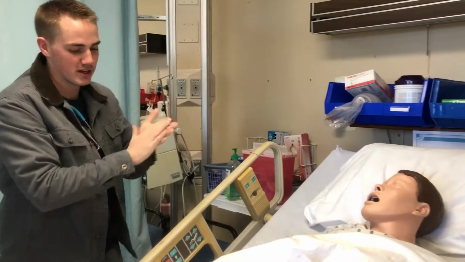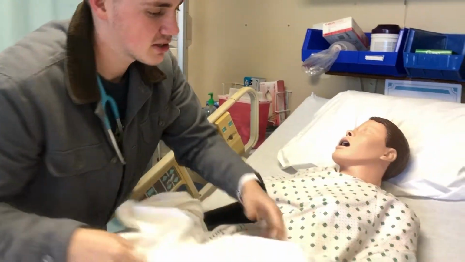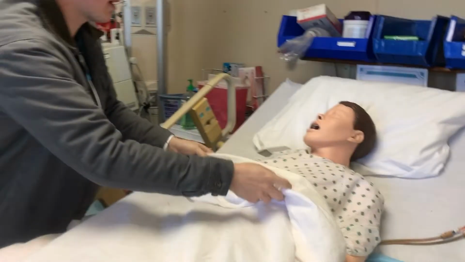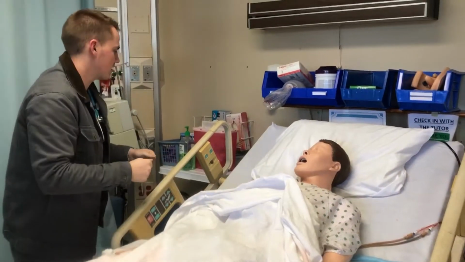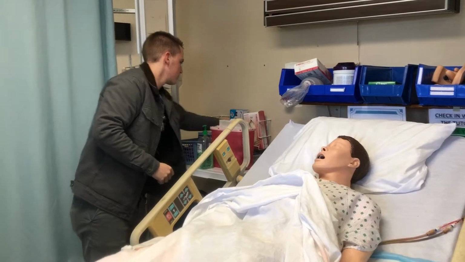Can you please state your name and date of birth for me? And check both wristbands, both of them match. Do you have any allergies? And are you in any pain? All right.